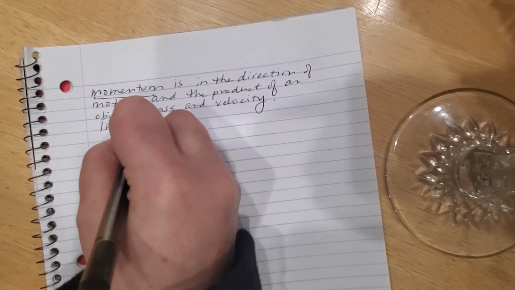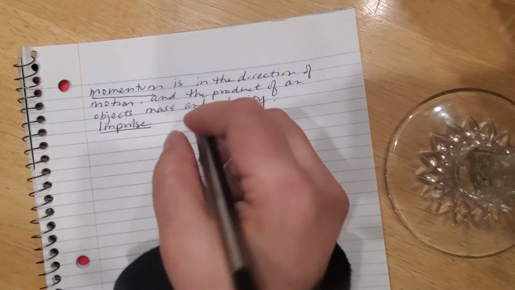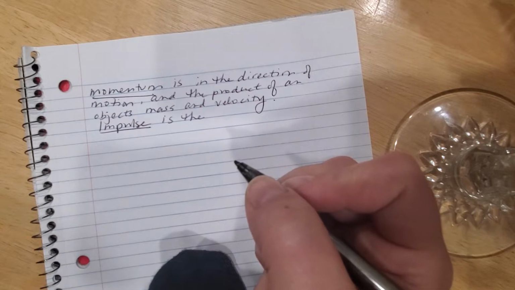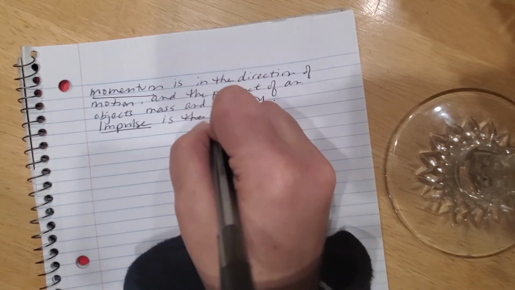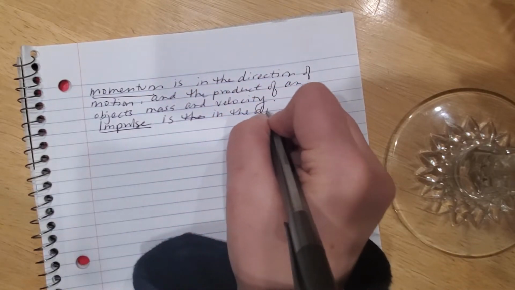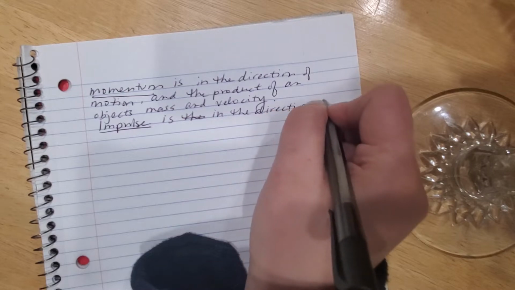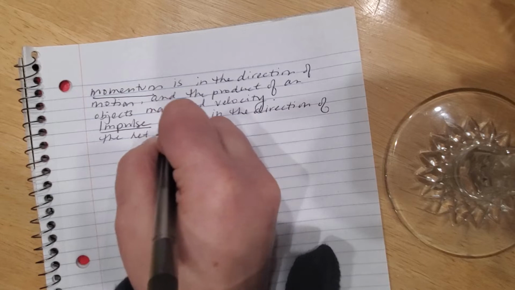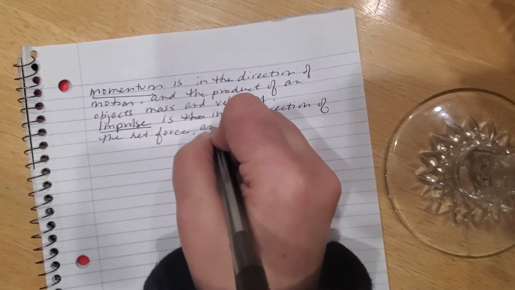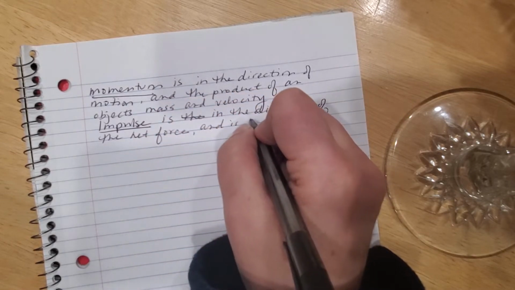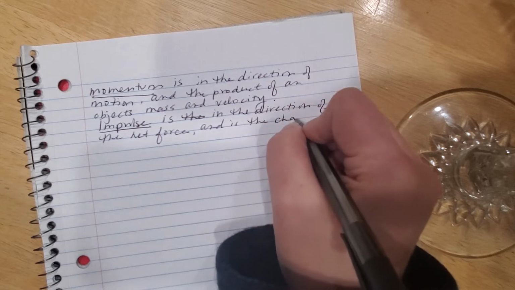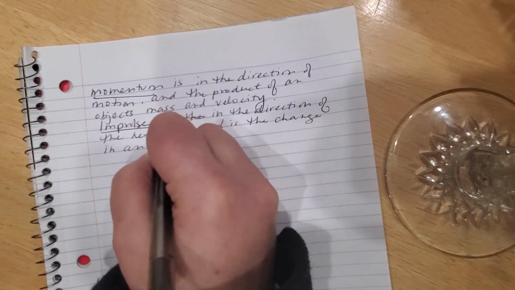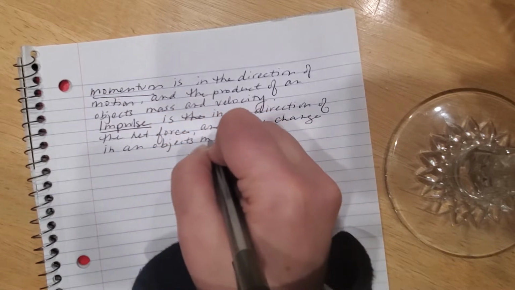Impulse is in the direction of the net force and is the change in an object's momentum.